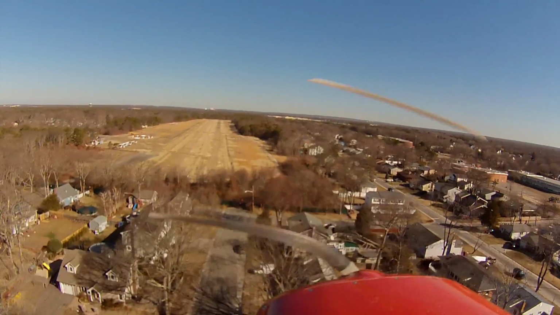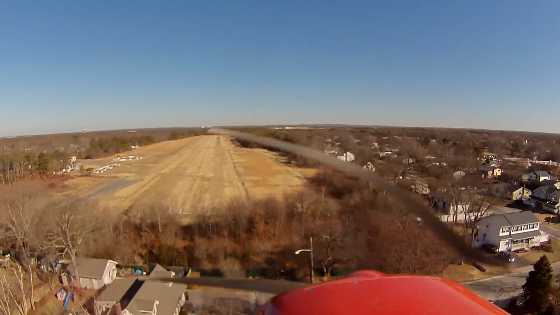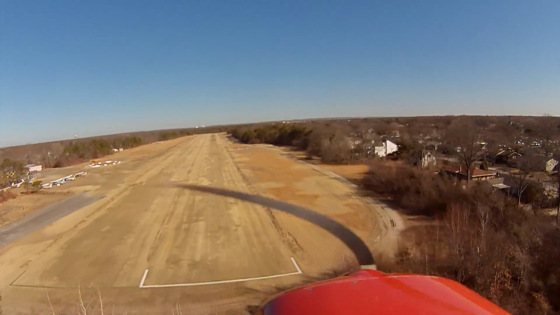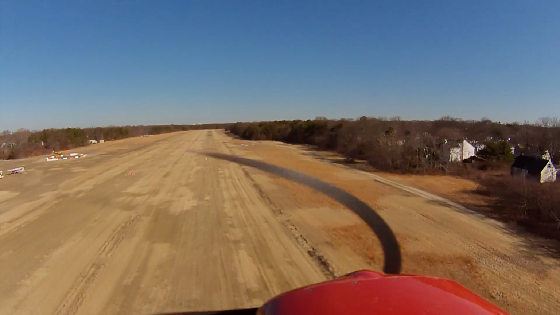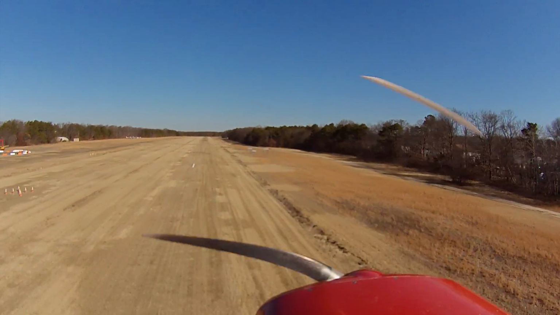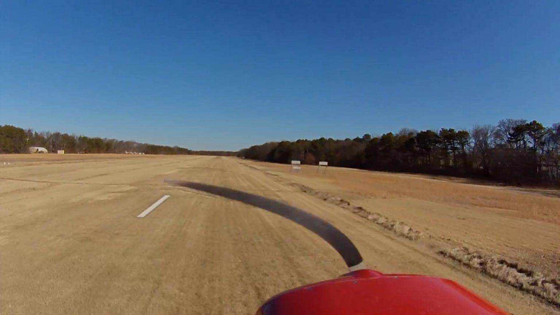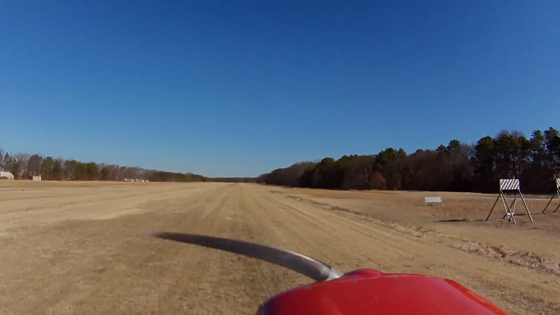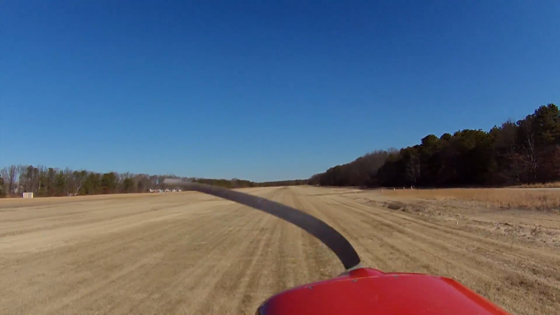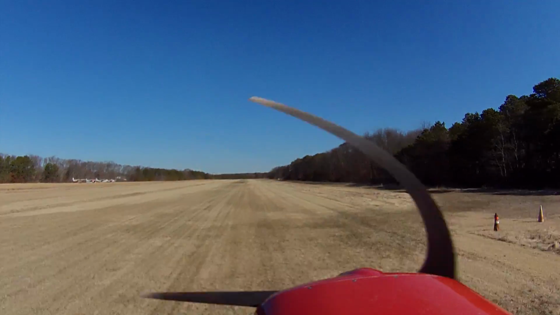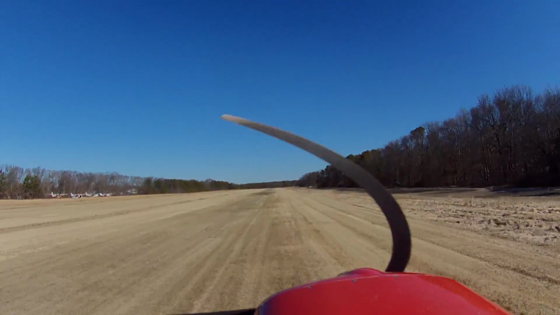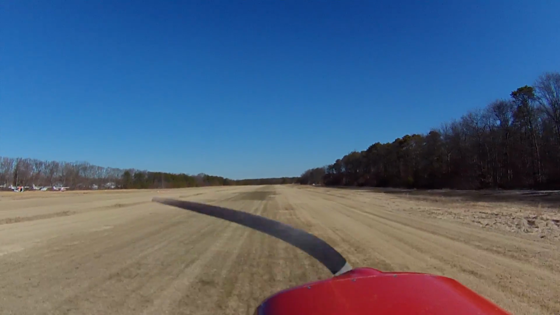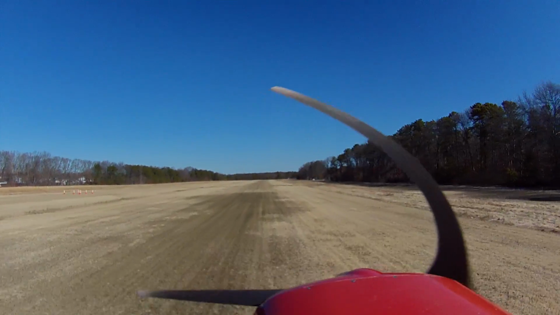Bayport traffic. Cessna is on final 36, Bayport. Alright, throttle back. Keep coming down. You're very crooked. Get that aileron and opposite rudder. Aileron to the right and opposite rudder. There you go. Hold it right there. Hold that right there. Keep that nose up. Keep it up. Beautiful. Keep it up.